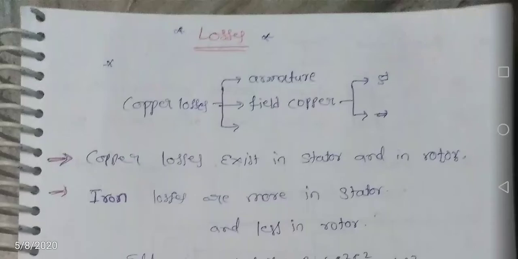Next topic is losses in induction machine. So till now we completed construction, working, slip formulas, rotor parameters, and starting and running condition. After that, there is the power flow in an induction machine. After power flow, there is torque. Torques are maximum torque, full load torque, and starting torque. So these torque equations are derived.